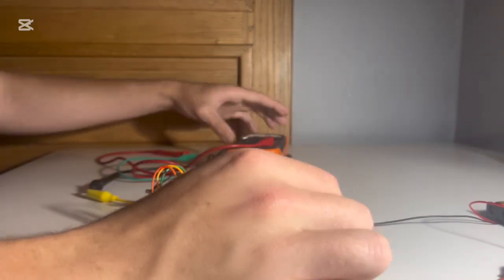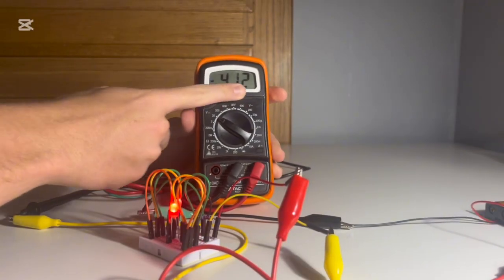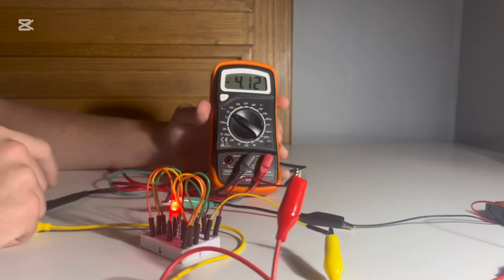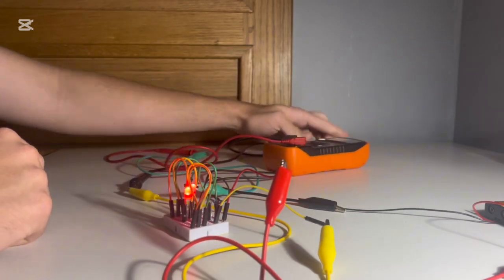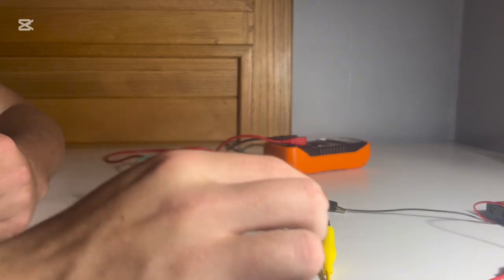Because the two parallel branches have the same voltage across them, total circuit voltage is 4.1 plus 1.9, which is equal to 6 volts, which is the same as our power supply voltage.